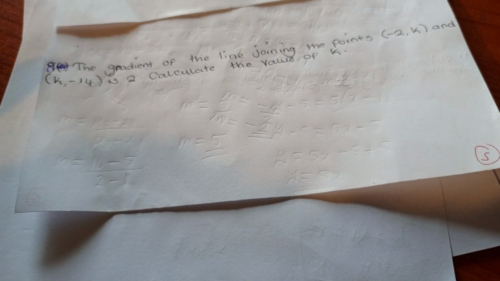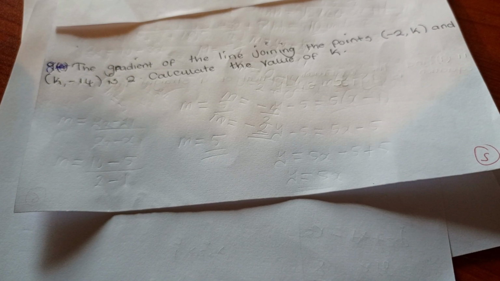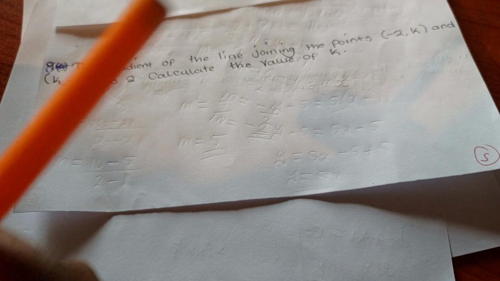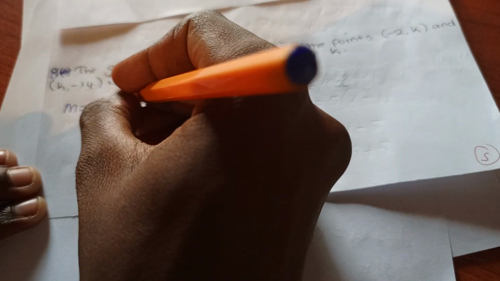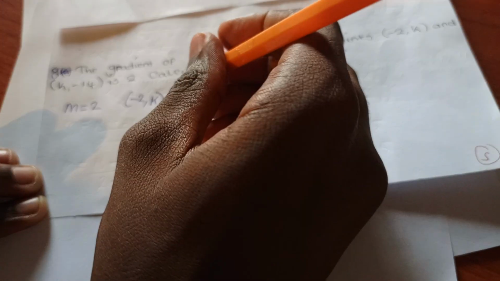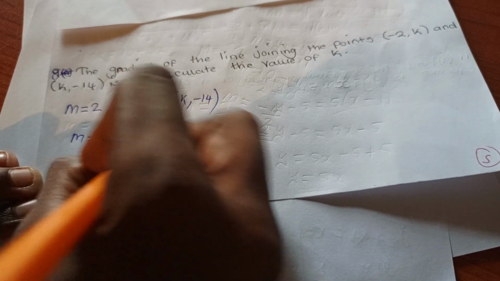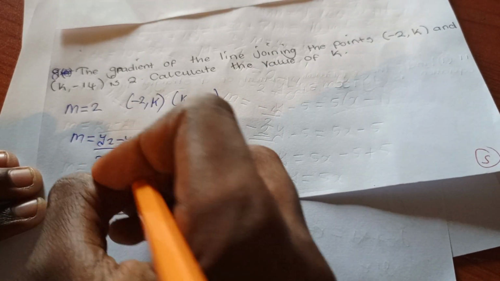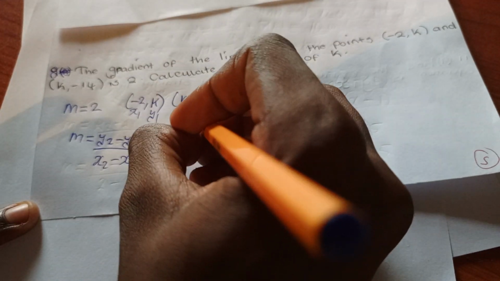So our question 8 reads, the gradient of the line joining the points negative 2, k and k, negative 14 is 2. Calculate the value of k. So they've given us our gradient, our m is 2. And they've given us 2 points there, negative 2, k and k, negative 14. So they want the value of k. So we can use this formula. M is equal to y2 minus y1 over x2 minus x1. Then we can label this to be our x1, this is our y1, x2, y2.